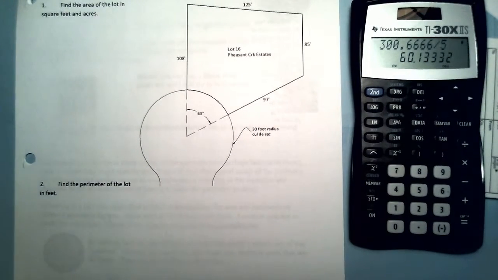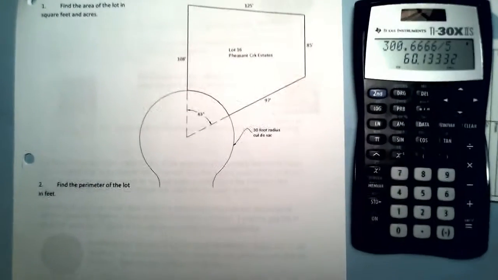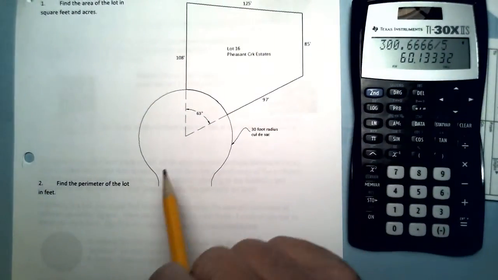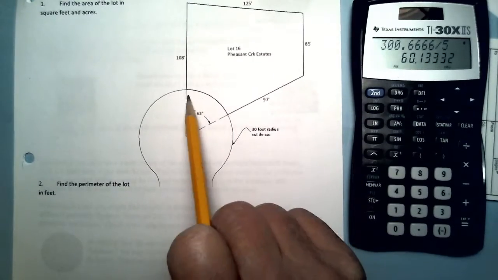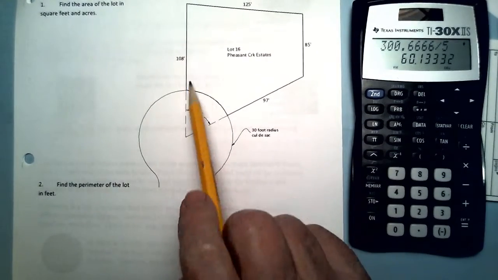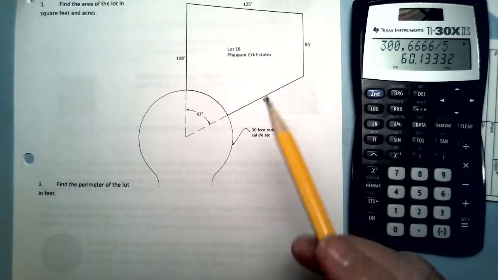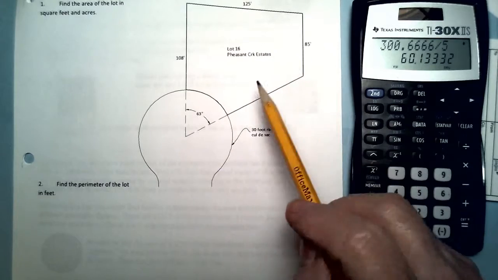This is the last problem that we'll be doing in section 4.1. We have this lot, maybe in some kind of development, and you can see that it's located on a cul-de-sac, and we want to find the area of this lot. The second part of the problem is going to be to find the perimeter of the lot. So let's take a look at this and see what we're dealing with.